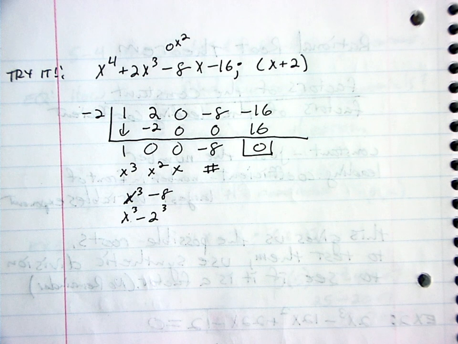Is it like you put the X minus 2 in parentheses and put the 2 on the output? You're close. You're really close.